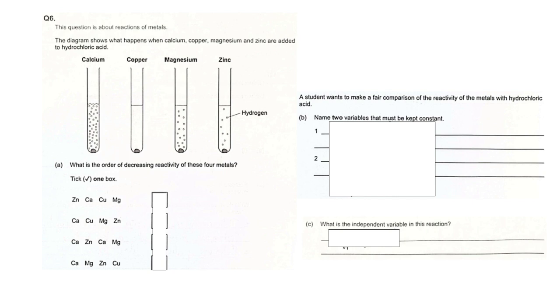So we have calcium, copper, magnesium, and zinc, all put into a test tube containing hydrochloric acid. What is the order of decreasing reactivity of these four metals? So remember, when something is very reactive, a lot of bubbles are going to be formed very quickly. If something is very unreactive, it's not going to react at all, not producing any hydrogen. The reaction is not going to take place.